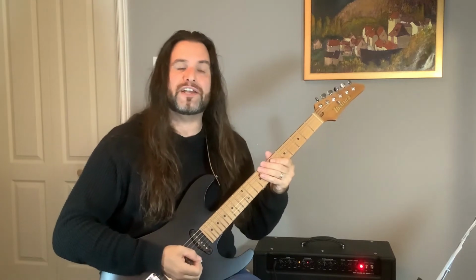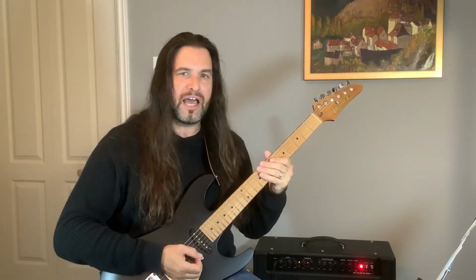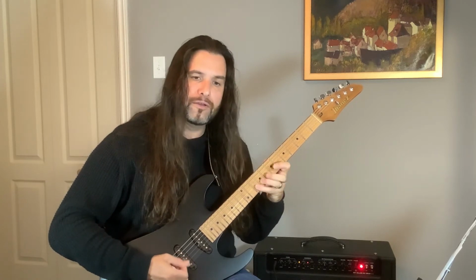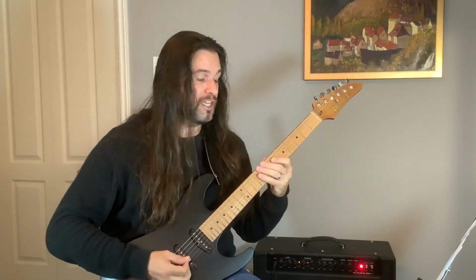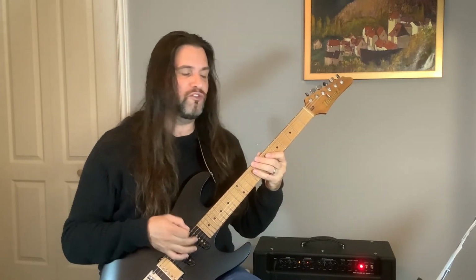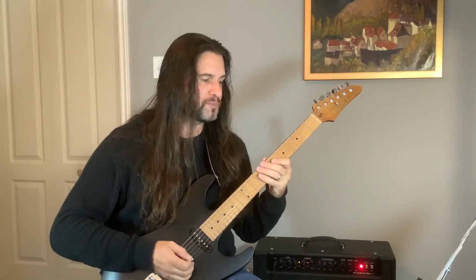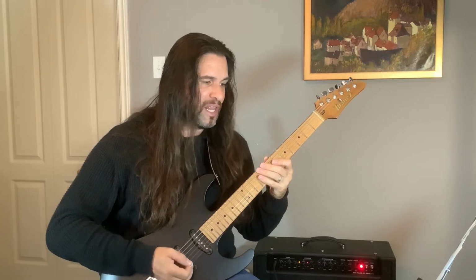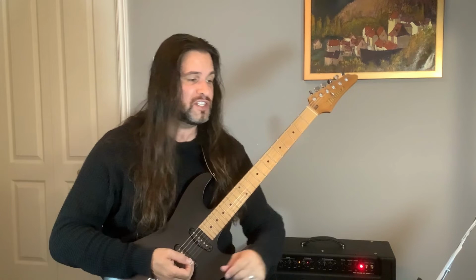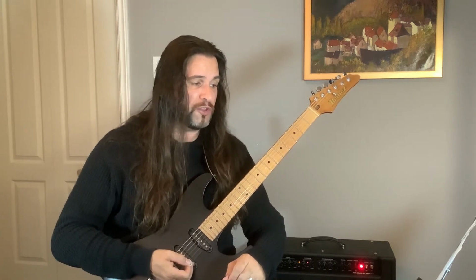You see I can go faster. So it's not legato, it's not strict alternate picking. It's completely different, so it's a different way of playing. But it's in between, so it could be really interesting to use.